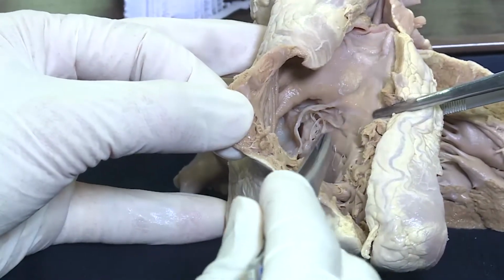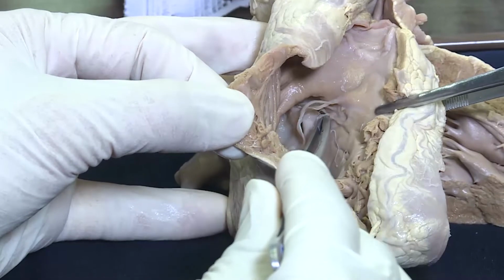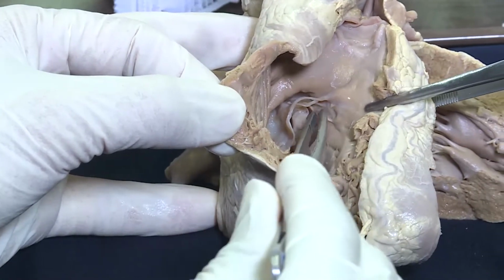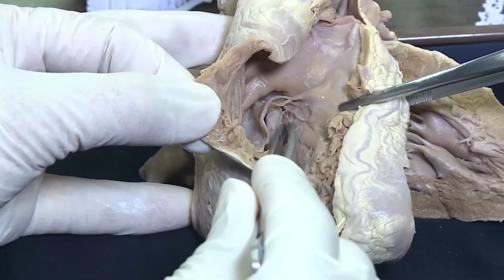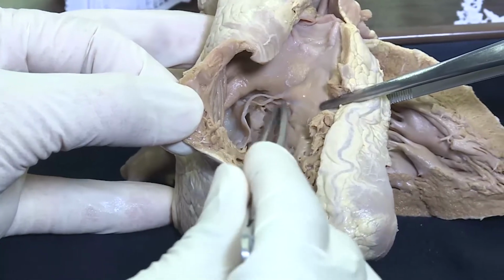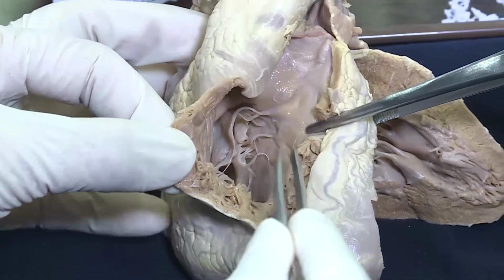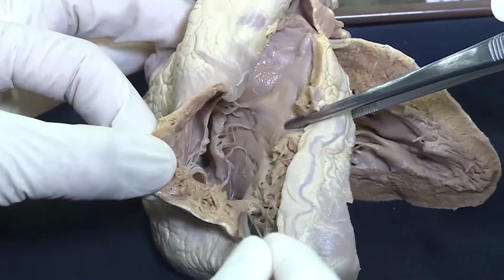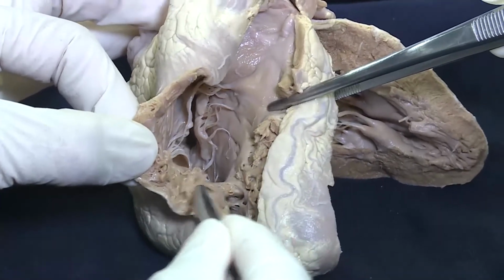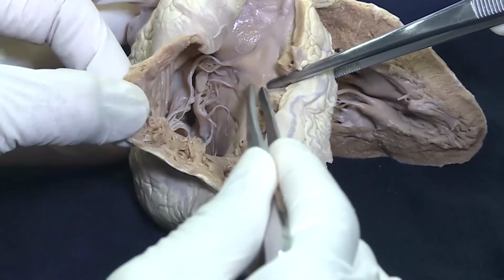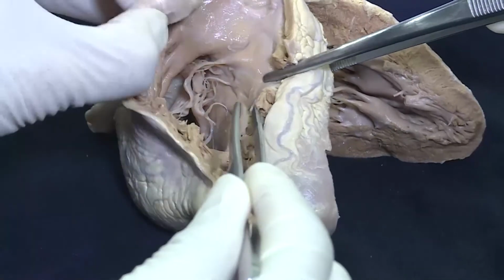So not on the surface, but in the intramyocardium, it makes several branches to here, and they have some moderator band. Sometimes they make some division like this, and so on.